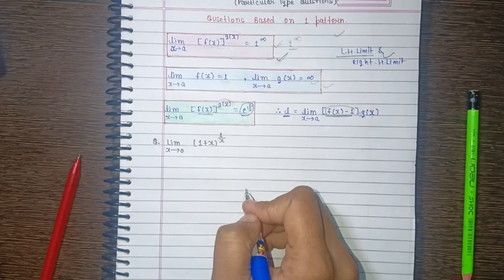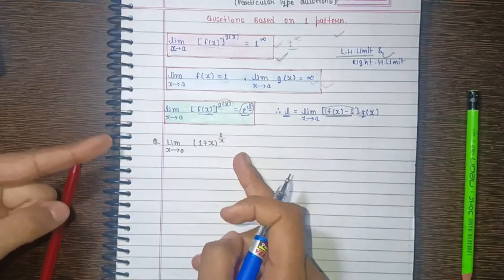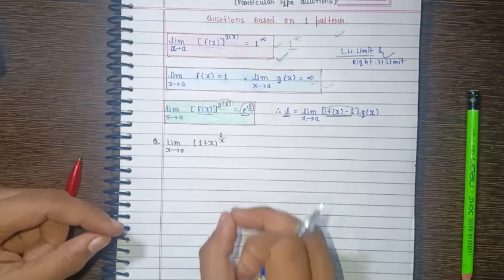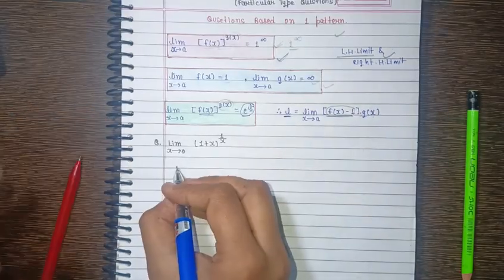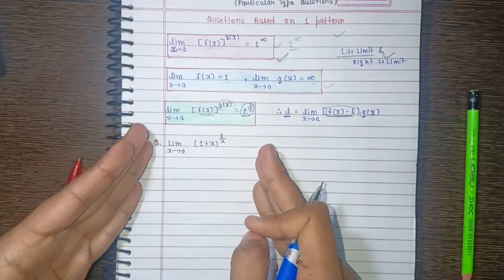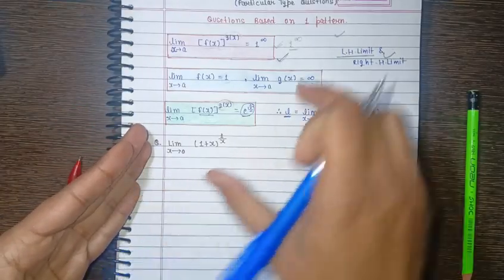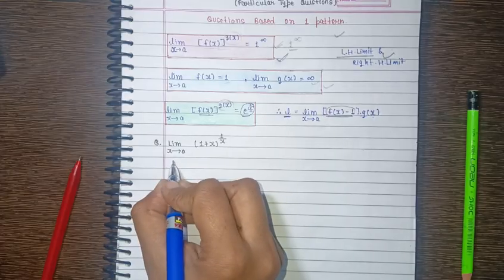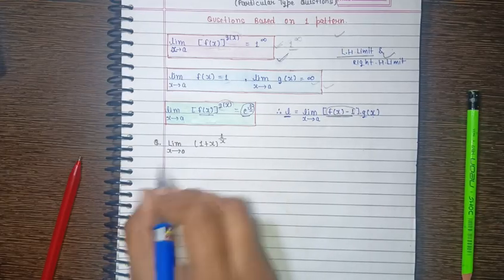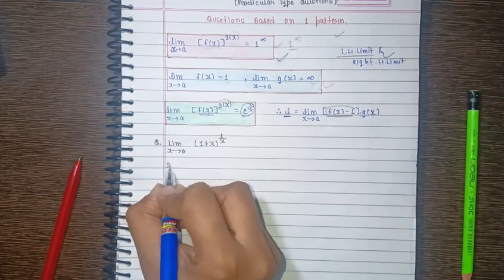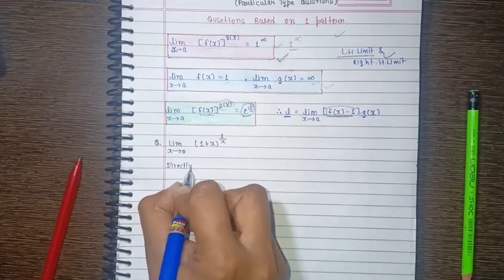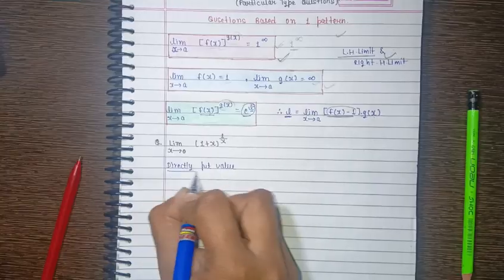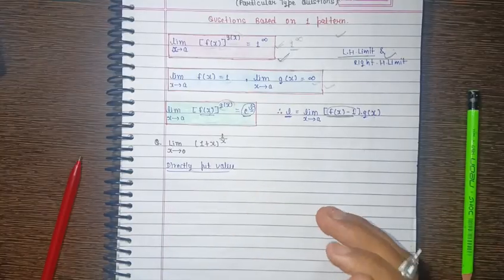Let's see an example. This is our given question for which we have to calculate the limiting value. First, we observe that this question is similar to this pattern. First you have to directly put the value of x, and you can clearly see the pattern.